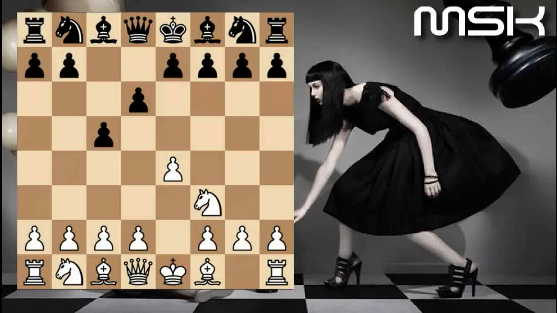And here we play the move d4. Now take a look at this move, chess friends. It's a pawn move, but it helps us develop our pieces. The dark squared bishop is now free to develop. And this is generally the only reason why we make pawn moves in the opening phase of a chess game, is if it helps us develop our pieces.